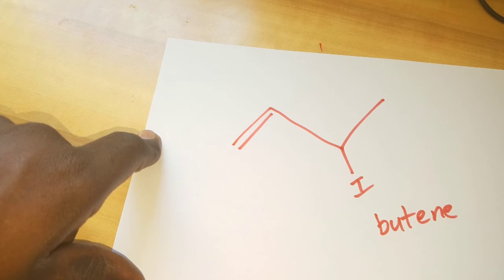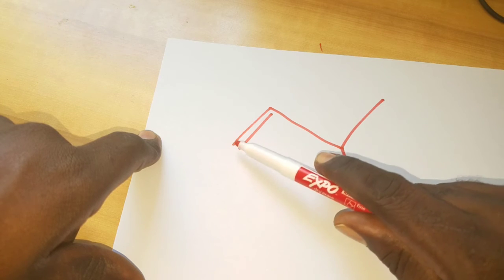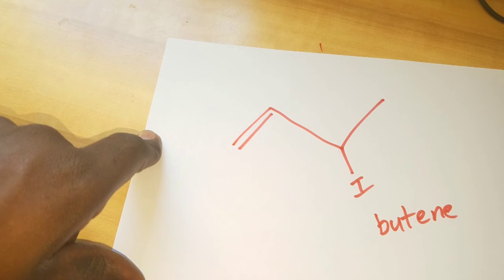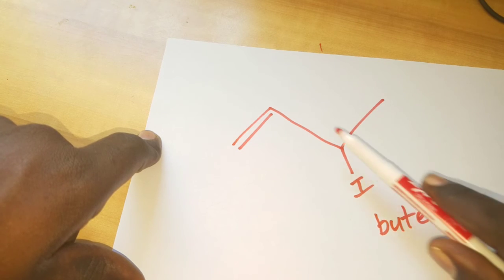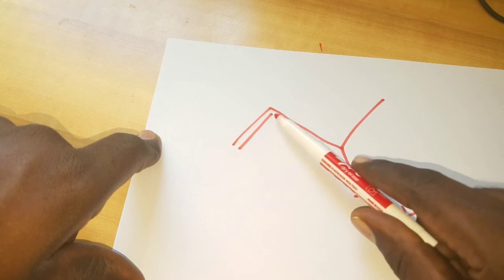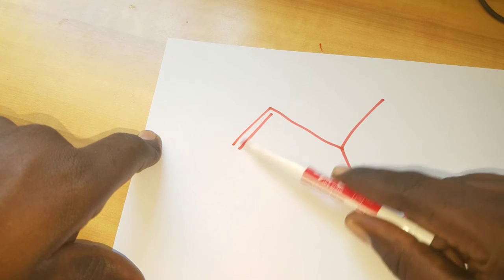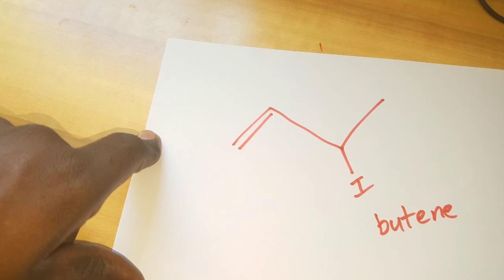So let me show you what I mean on the paper. If I count from left to right, yes, the double bond is between 1 and 2, so the double bond is on position 1. If I count from right to left, it's 1, 2, 3. The double bond is between 3 and 4, and so therefore we would say it's at position 3. Now let's look at the substituent.